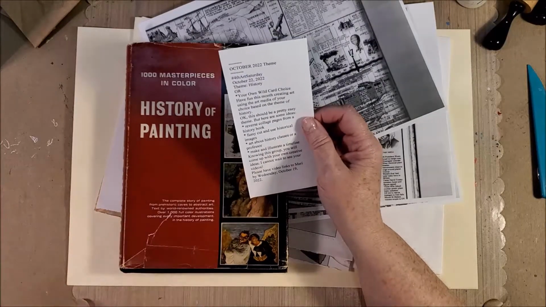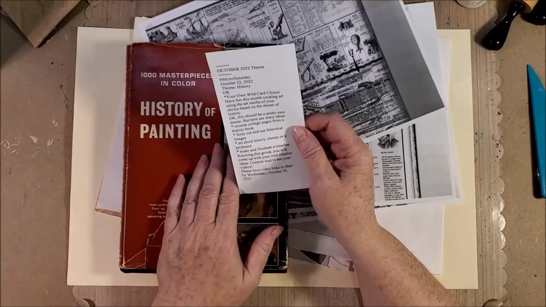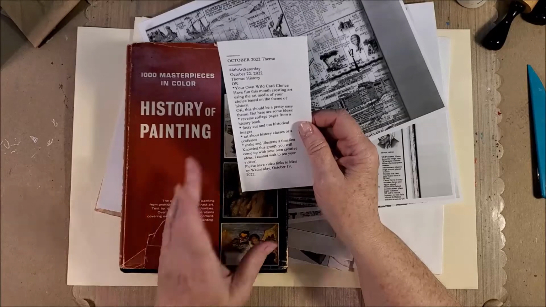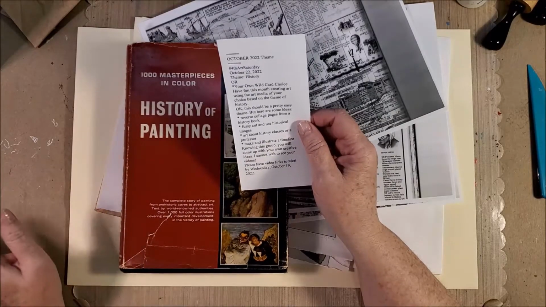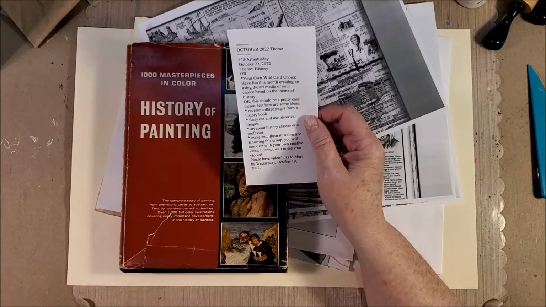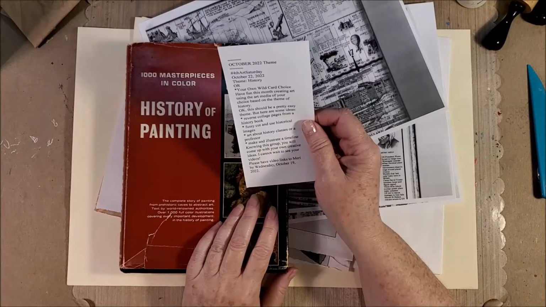Now let me just give you an idea of where she goes with these things. The theme is history, or we could do our own wild card choice. And believe me, I had a little trouble with this one, and I'm hoping it's going to work the way I want it to.